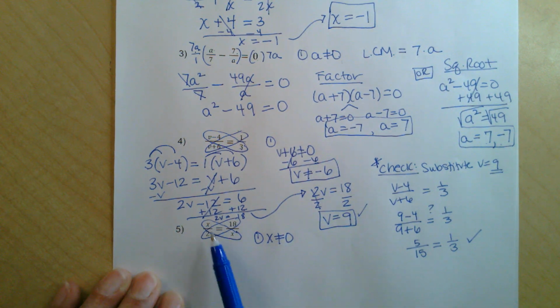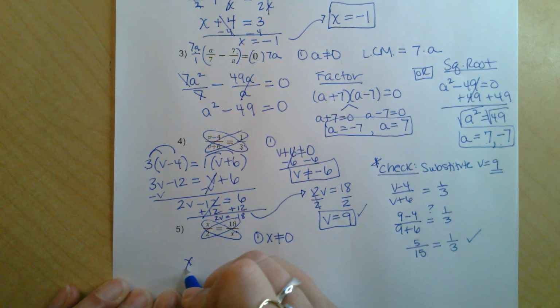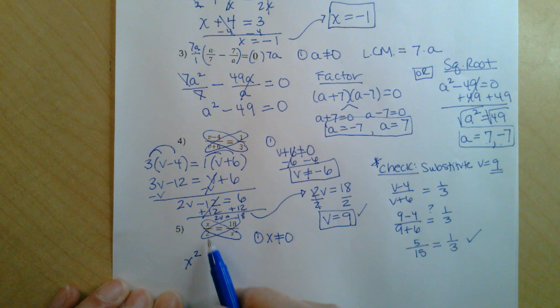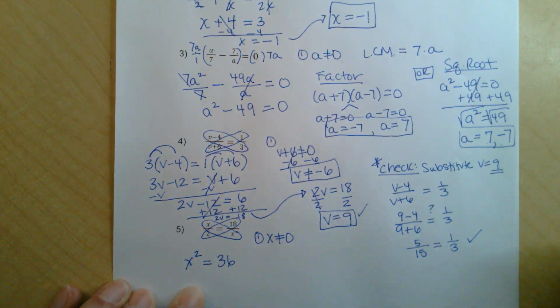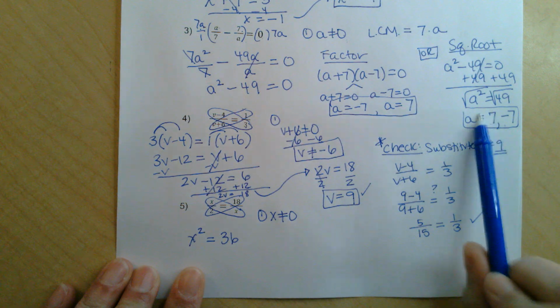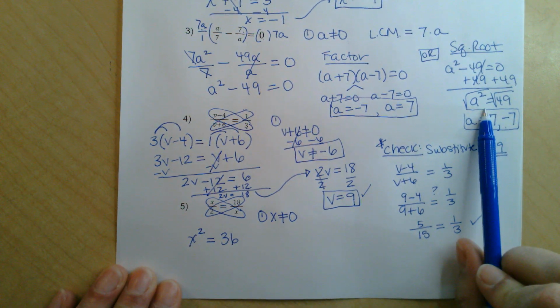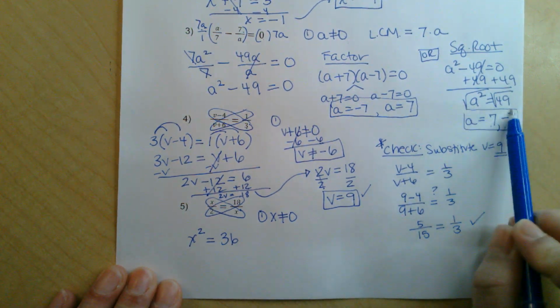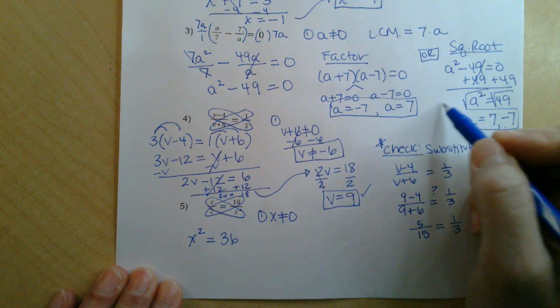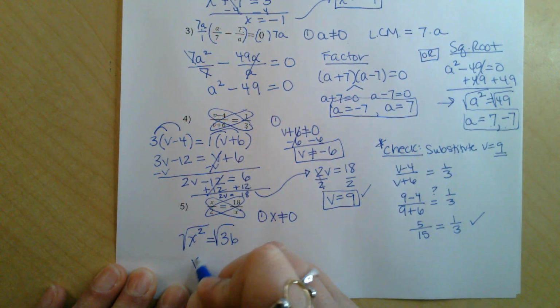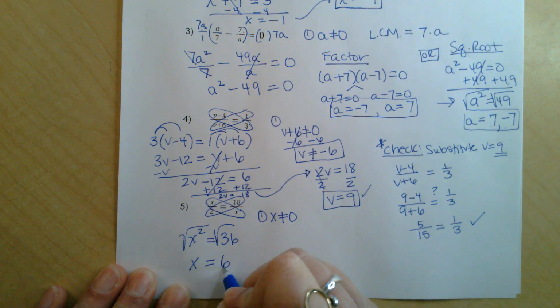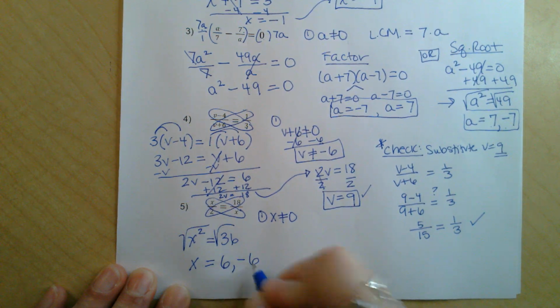Okay, so we have x times x, that gives us x squared. 2 times 18, that equals 36. And if you wanted to solve by using the square root method, you're most welcome to do so because we're right at this step right here. So we're at that step. So we could just take the square root, x equals positive 6 and x equals negative 6.